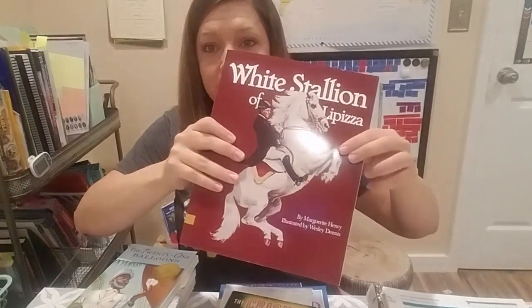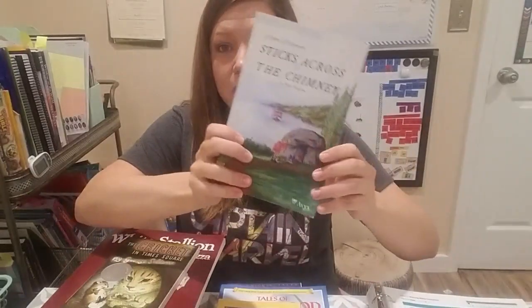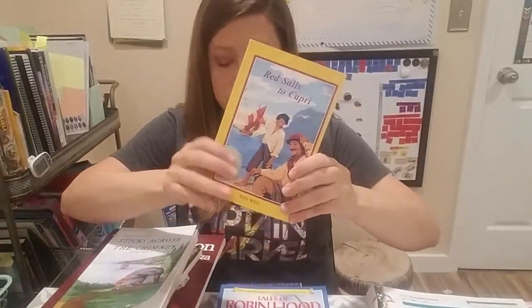White Stallion of Lipizza. A Cricket in Times Square, Sticks Across the Chimney, Red Cells to Capri, Tales of Robin Hood, Sir Lancelot the Great, and there are a few more that I don't think I have down here, but that is most of them. And you may get one or two more.